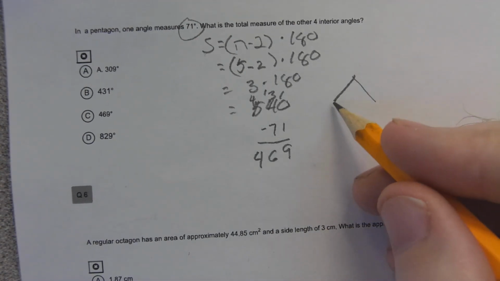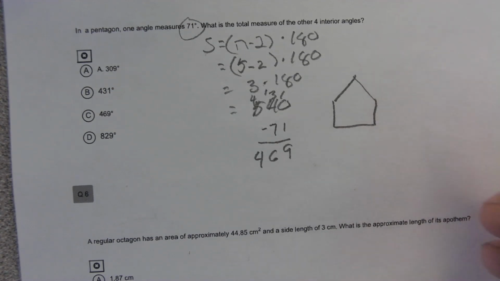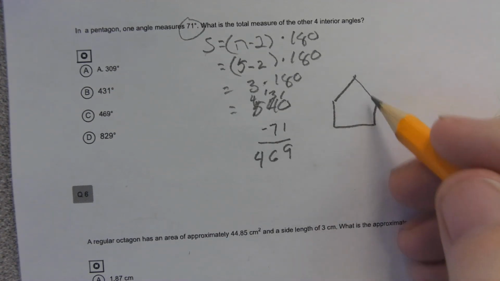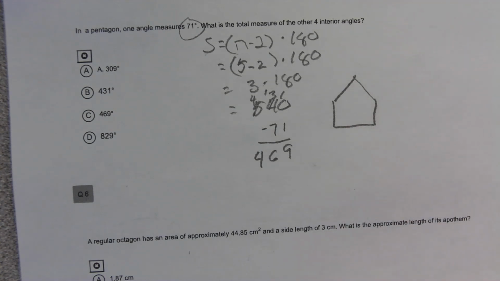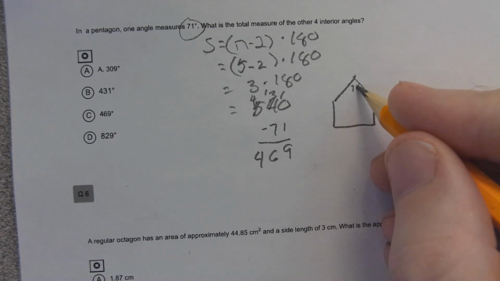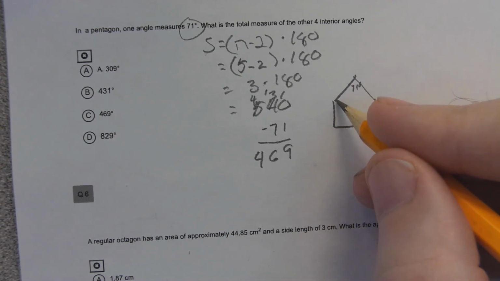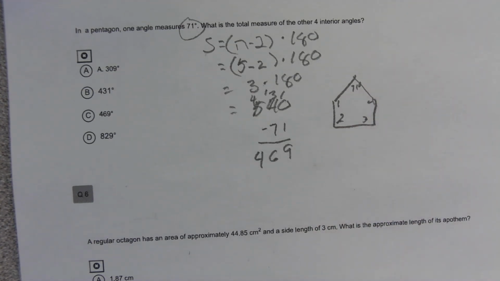So if we look at a pentagon, now keep in mind this is a regular pentagon, so these are all supposed to be the same size. Or sorry, no, it's not a regular pentagon. Ignore me. So that means that one of these is 71 degrees, and angles 1, 2, 3, and 4 are what's left.